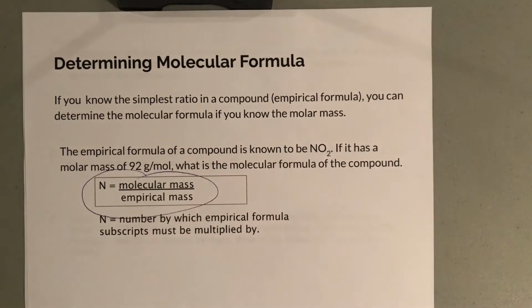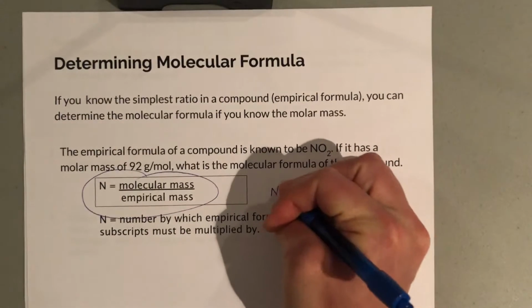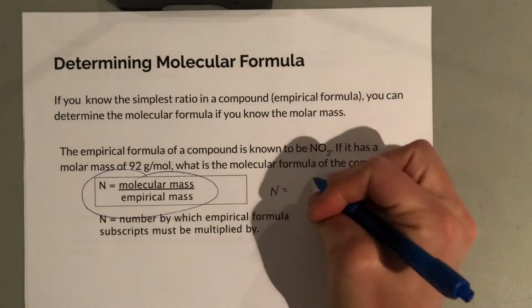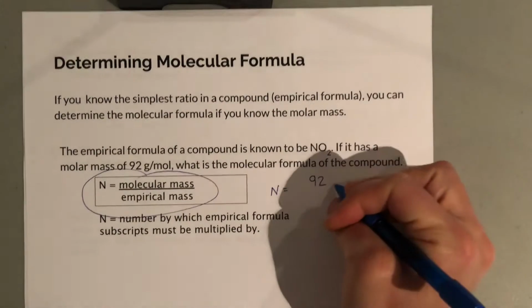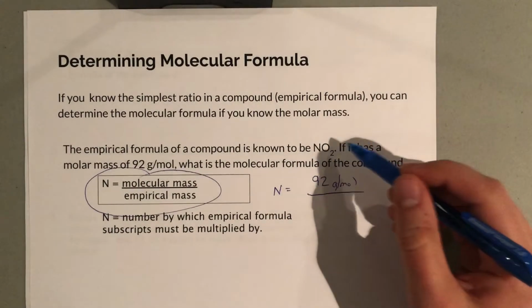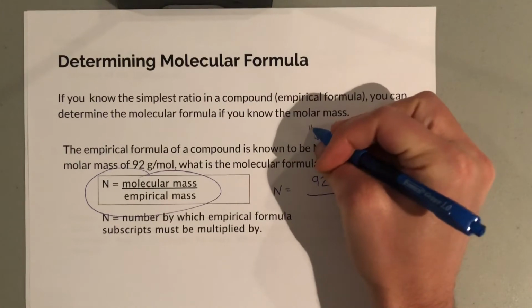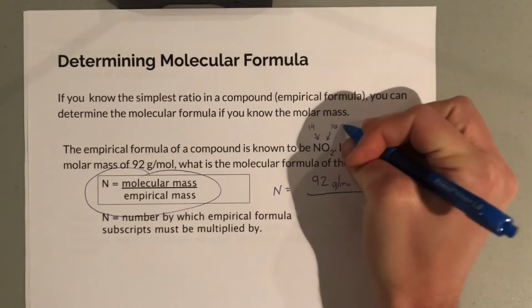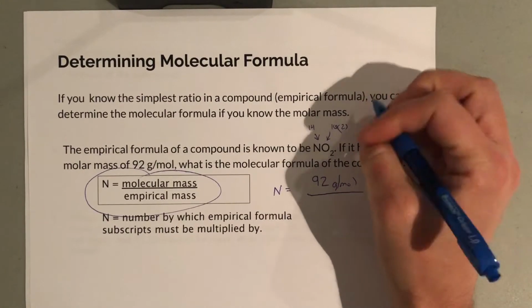We can use this formula here, where N is equal to molecular mass divided by empirical mass. So N is going to tell us how many times we need to multiply our empirical formula to find our molecular formula. So if N is equal to our molecular mass, which they give us as 92 grams per mole, and we know our empirical formula is NO2, nitrogen is 14, oxygen is 16 times 2.